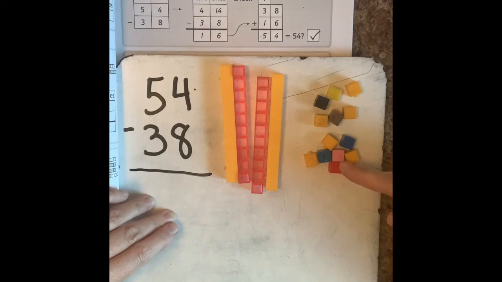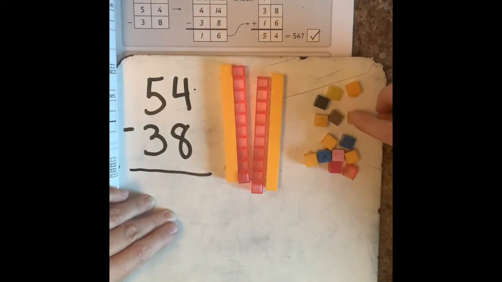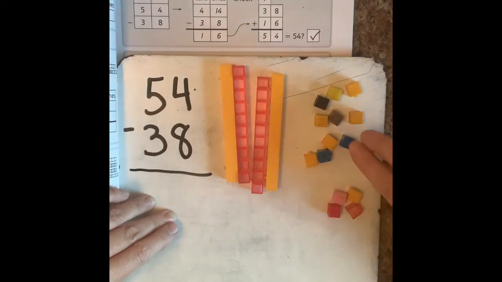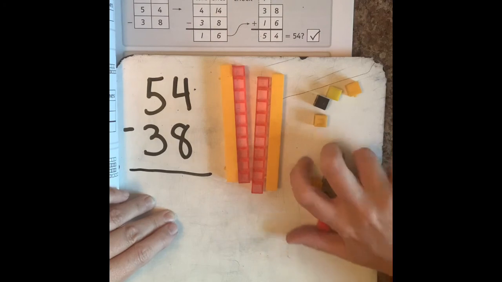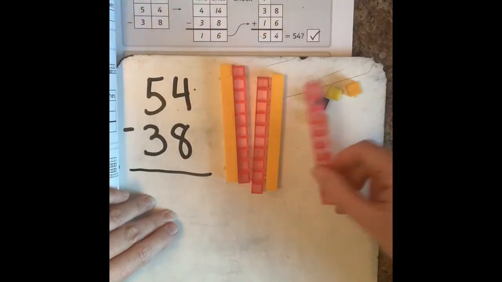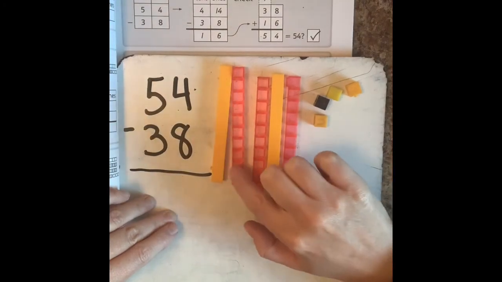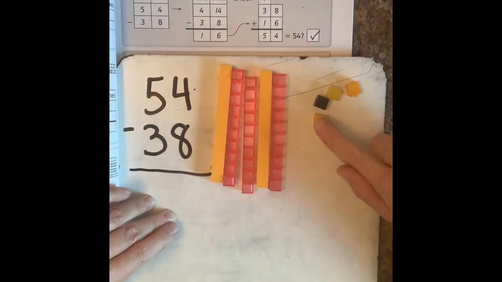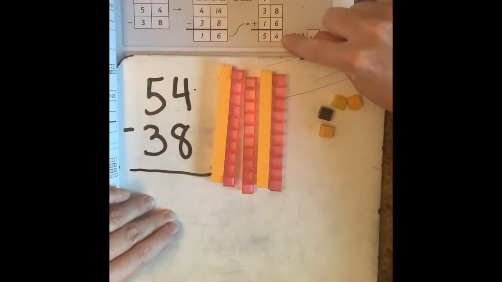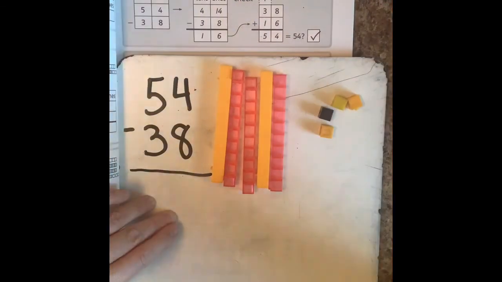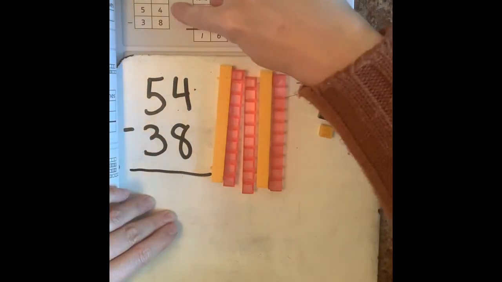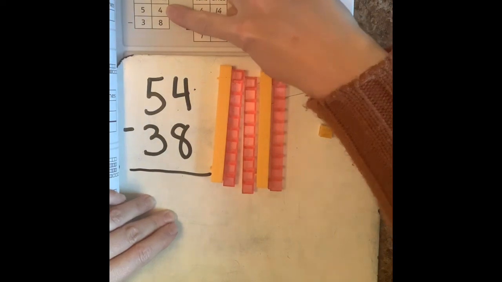So we're going to take these and turn 10 of them into one 10 frame. 2, 4, 6, 8, 10. I'm going to take those away and replace it with 1 10. So now I have 10, 20, 30, 40, 50, 51, 52, 53, 54. Am I right? Yes, all the way back. Did you get 54? Yeah, that's what we started with. Awesome.